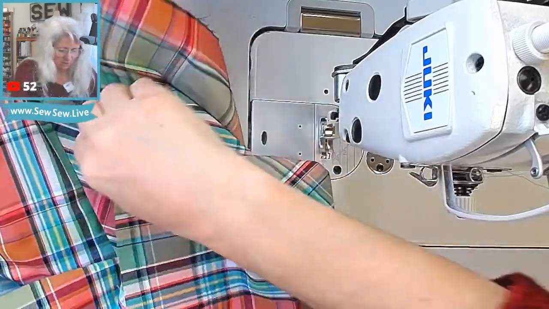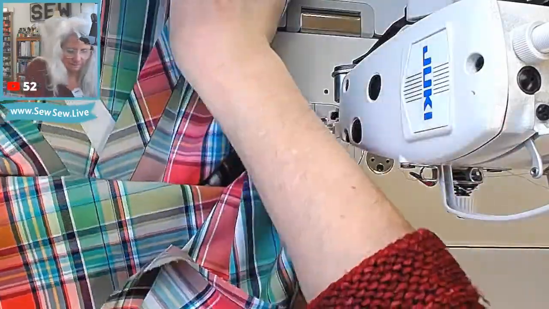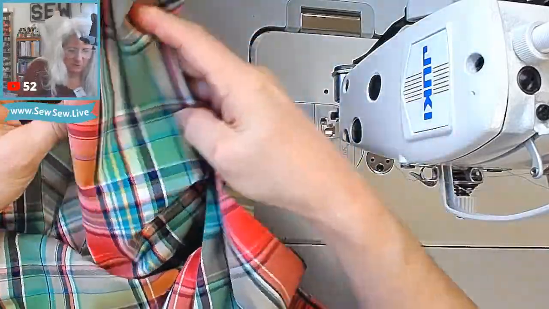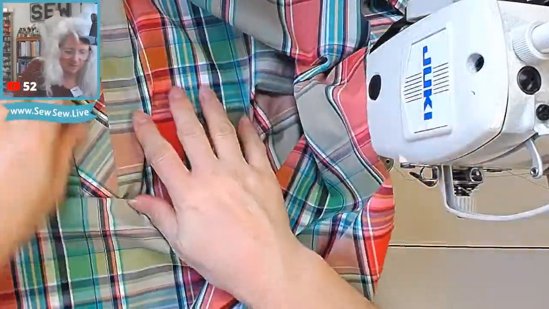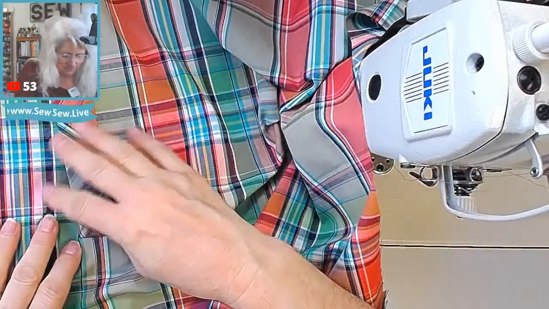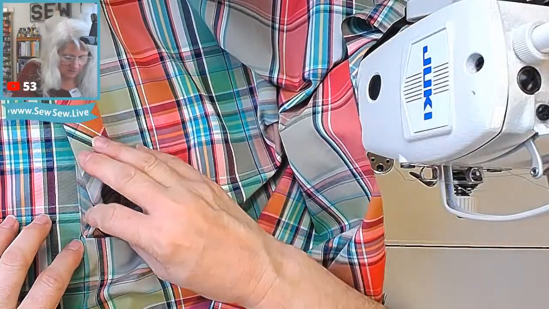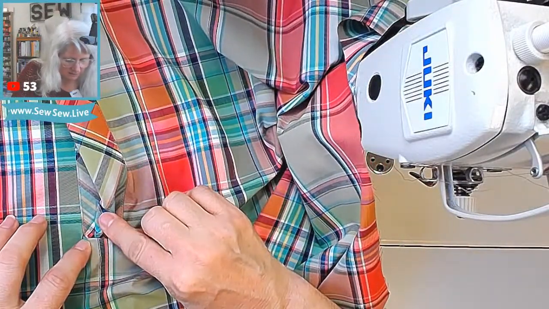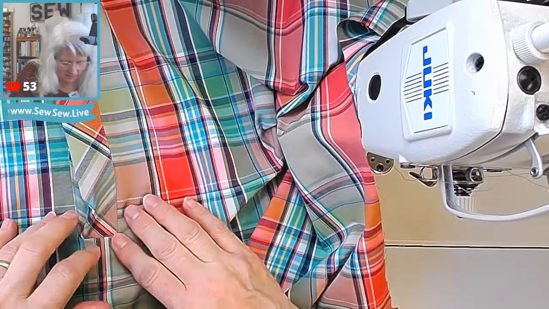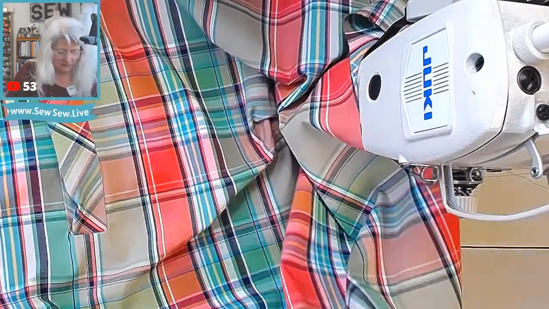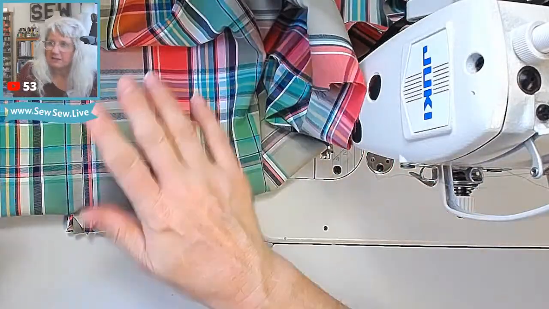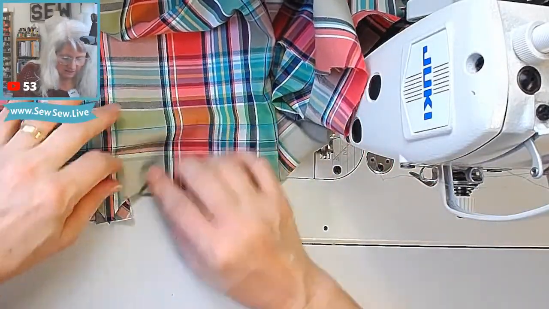All right, let me show you what I'm gonna do. Okay, so push your plackets to the wrong side of your garment, right? So this is the right side of the garment right here. I could actually clip that a little bit right there and right there. So I'm gonna lift this up now, all right? So now you see how we're looking at the underside here?